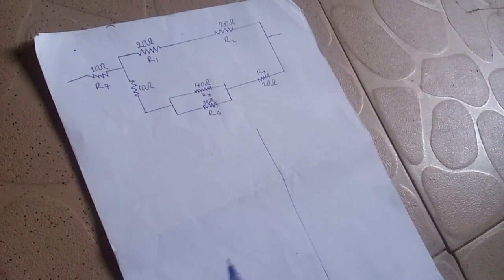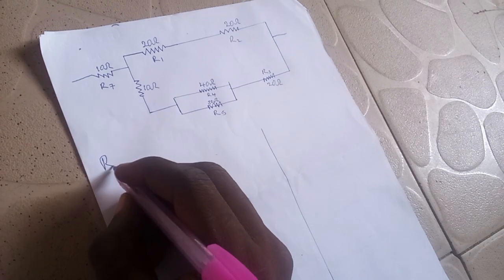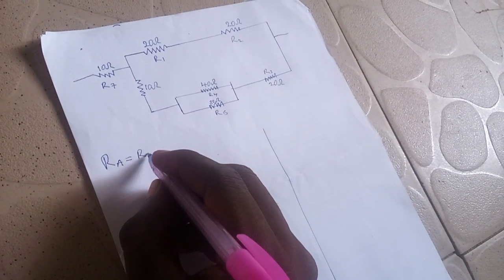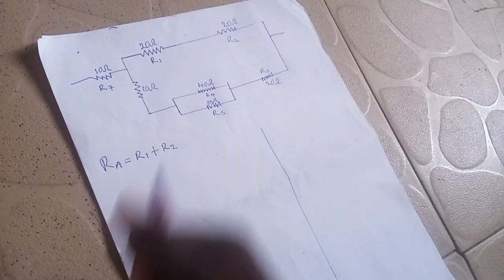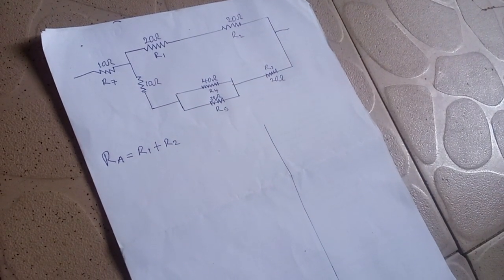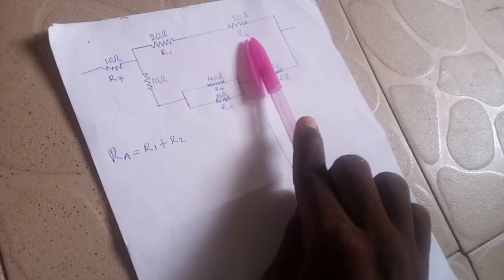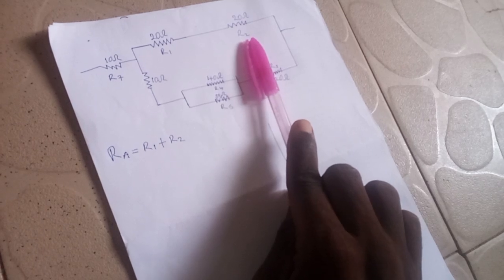So remember the formula that I gave you that you calculate with series. Let's assume this one is what, RA is equal to R1 plus R2. This is what we are going to be calculating. And know that the one of series, you're going to use this R1 and R2. So you're going to be calculating the one of series. And I'll tell you how it is being done.